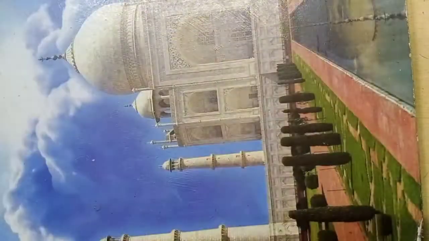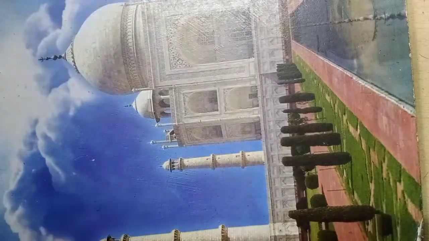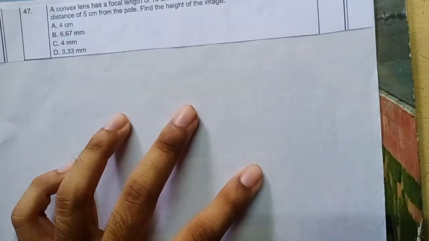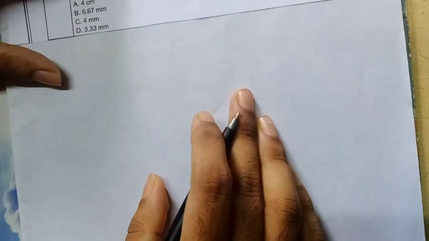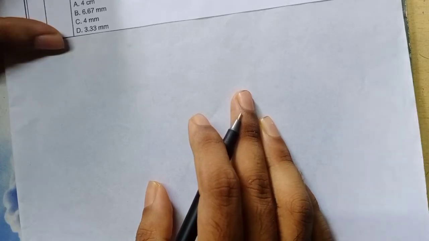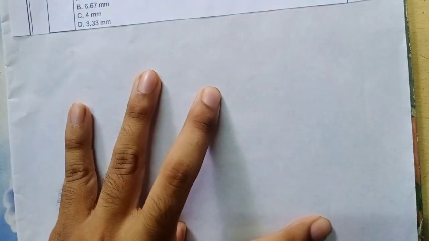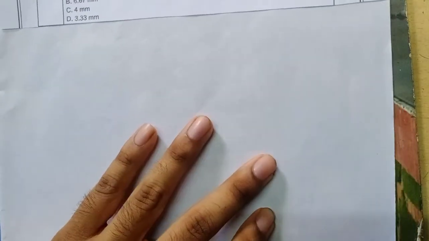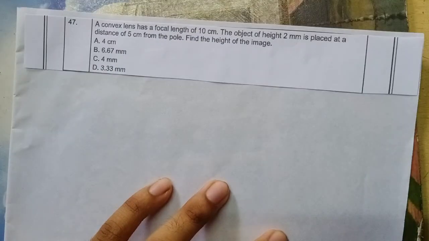Okay. Moving on to next question. A convex lens has a focal length of 10 centimeter. The object of height 2 millimeter is placed at a distance of 5 centimeter from the pole. Find the height of the image.